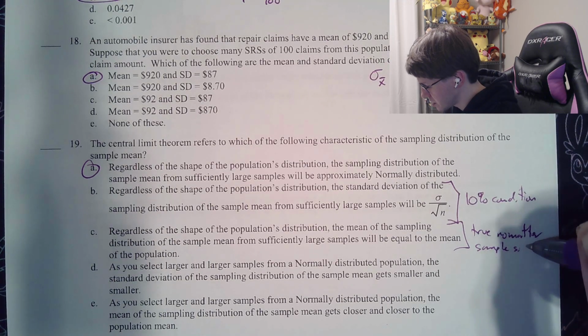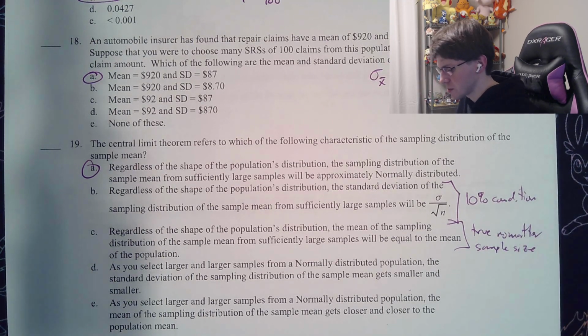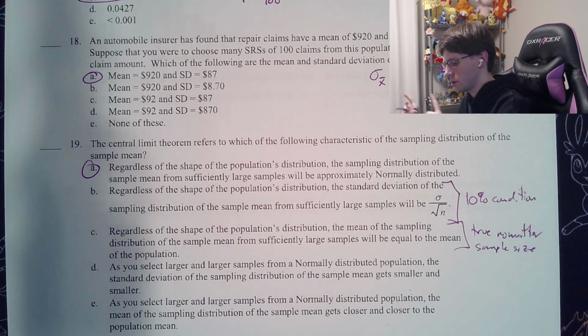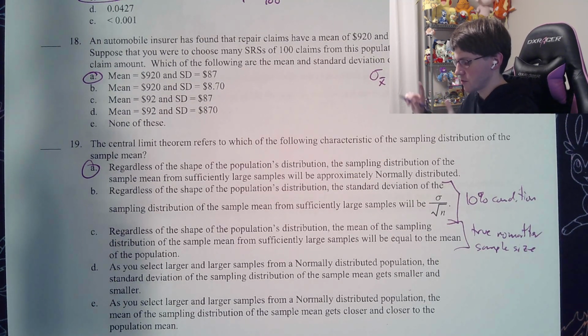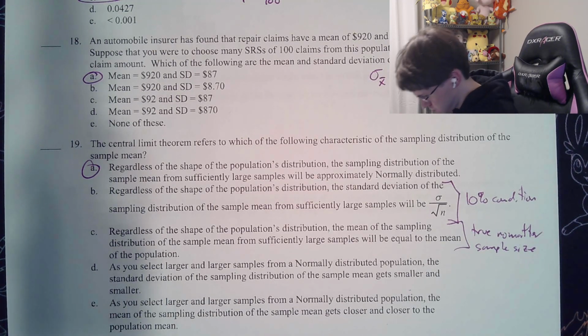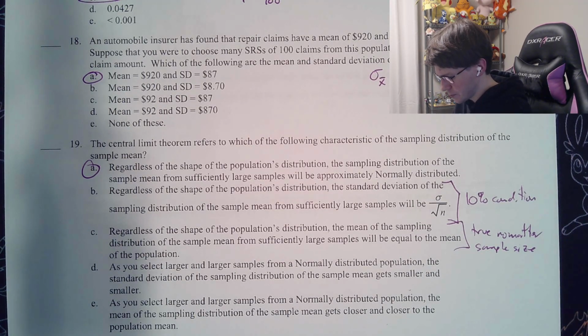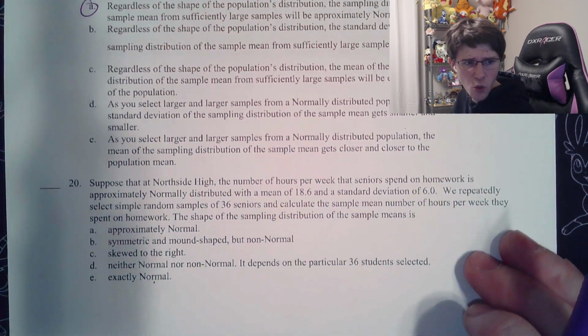So the mean, that's why we say the mean is an unbiased estimator. As you select larger and larger samples from a normally distributed population, no, the central limit theorem says that it's approximately normal if something else happens, not that it's from a normally distributed population. If it's from a normally distributed population, it's always approximately normal regardless. So both D and E are wrong. Like I said, letter A is just perfect. All right. Question number 20.